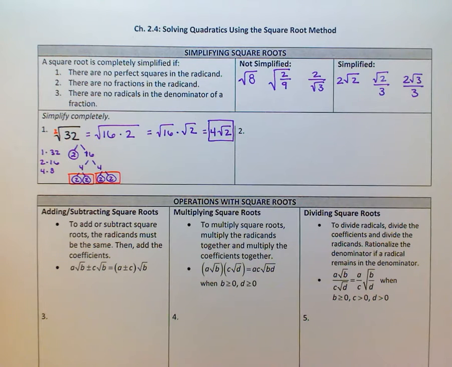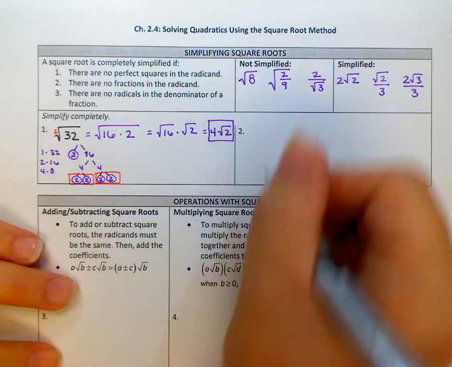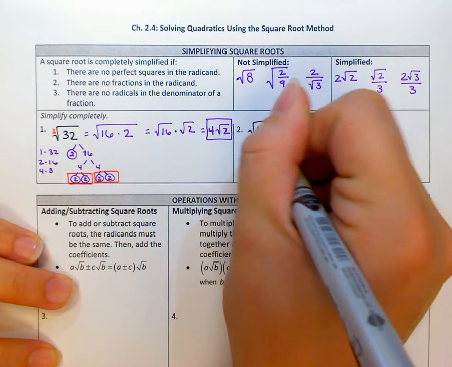So if you prefer to break it down to its prime factors, you may do that as well. Hopefully eventually you'll be able to just identify the perfect square very quickly. Okay? So number 2, the square root of 63.